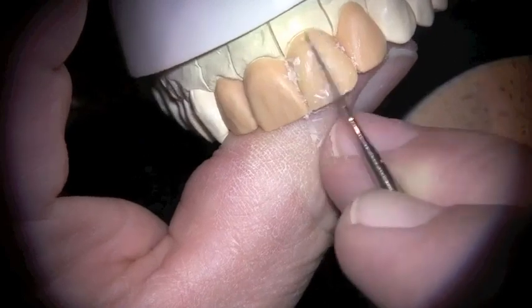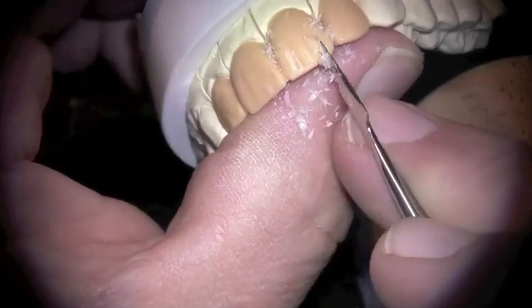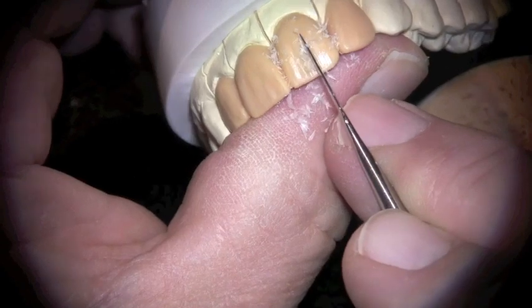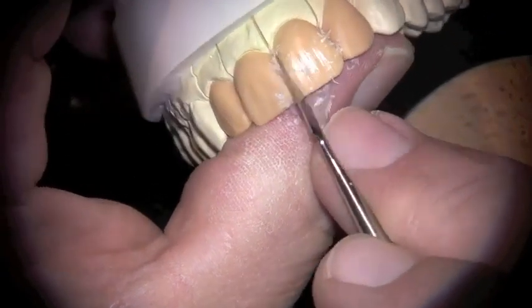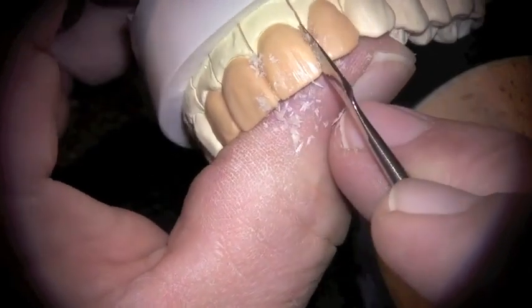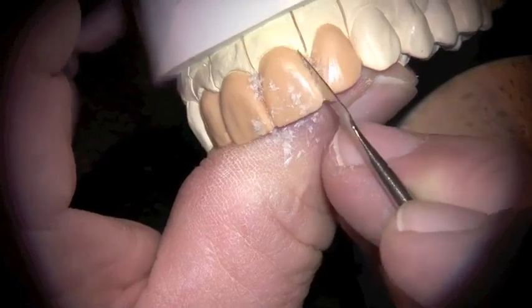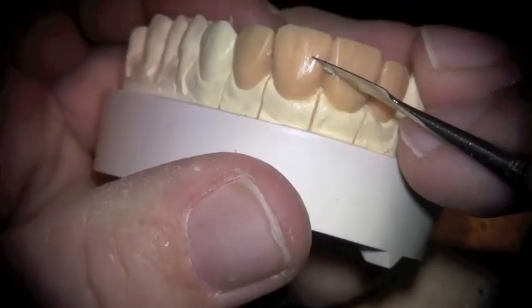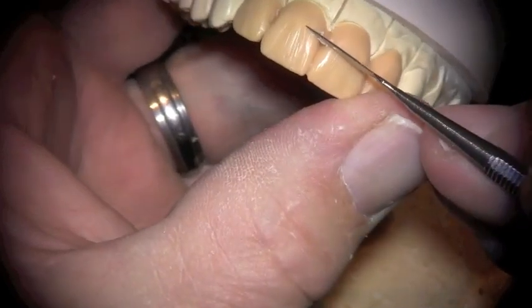Those teeth looked a little bit big to me initially, so I wanted to downsize those just a little bit. Detailed waxing and all of your surface texture is very, very important, especially with a monolithic lithium disilicate restoration. It's much easier to do this in wax than it is grinding on a relatively hard lithium disilicate material.